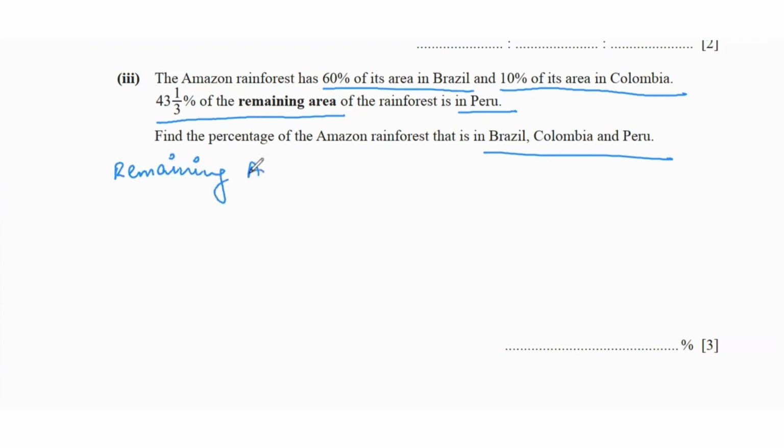So 43.3% of that is Peru. 43.3 over 100 times 30%.